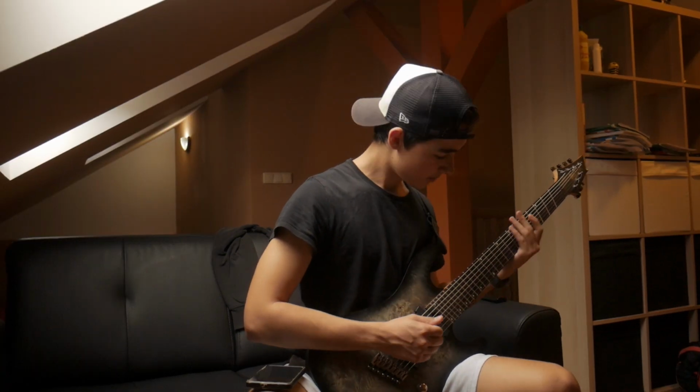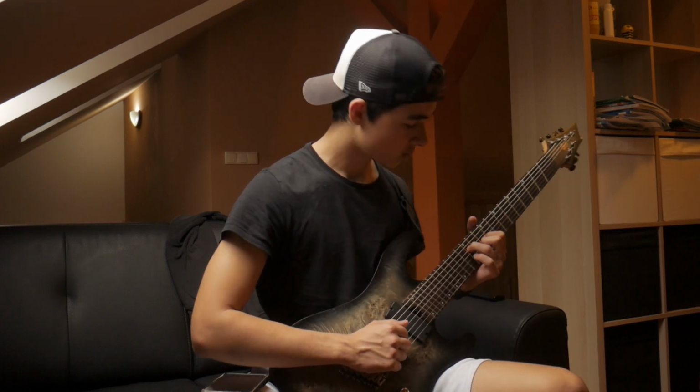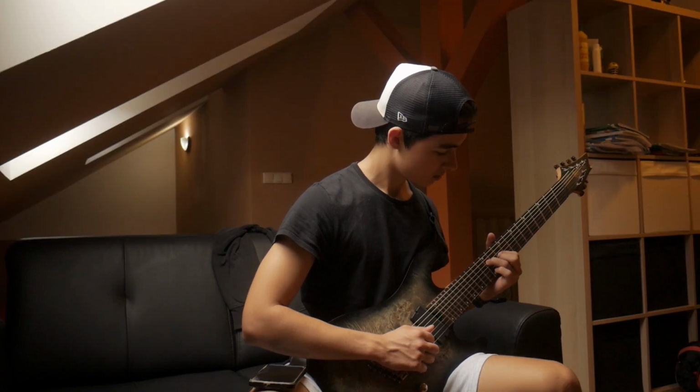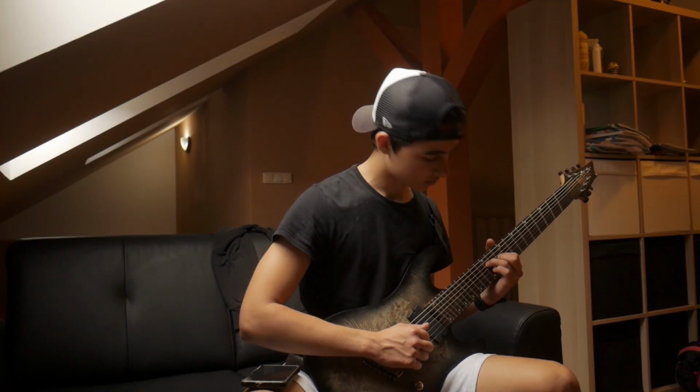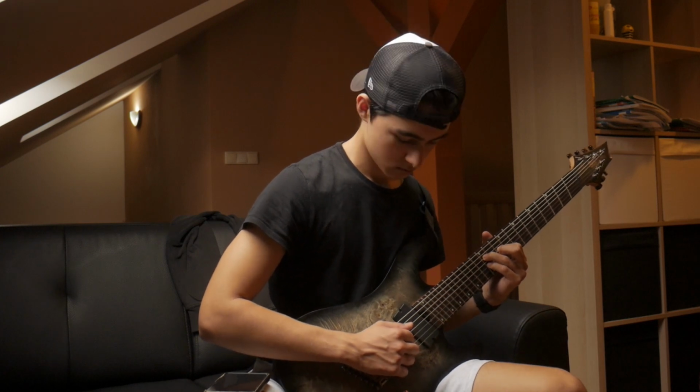Now, for the second shape, it's a lot easier. You just put a finger on this A on the 5th string, on this C on the 4th string, and then on this G on the 3rd string.